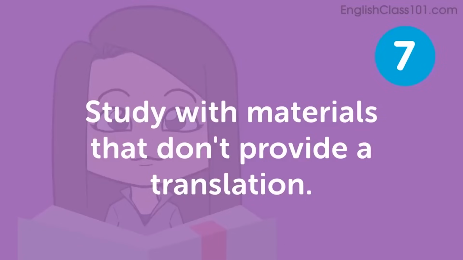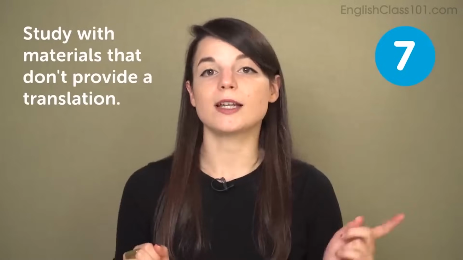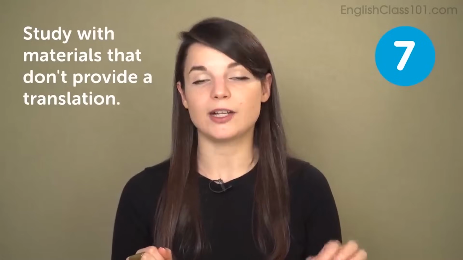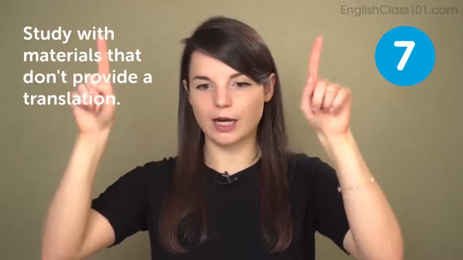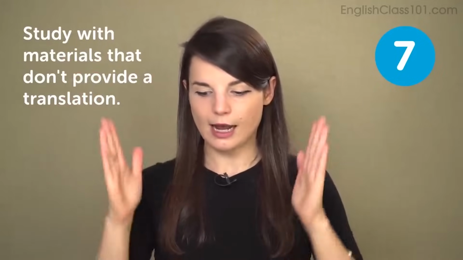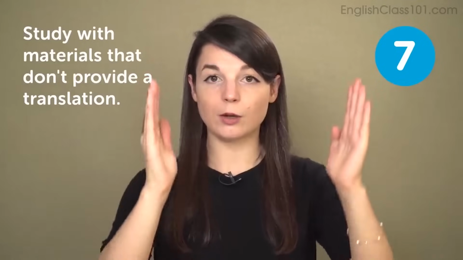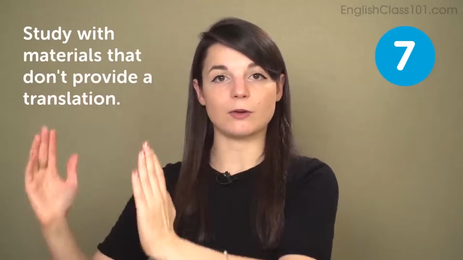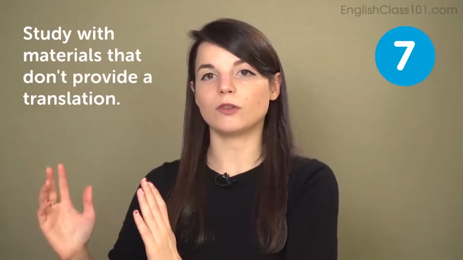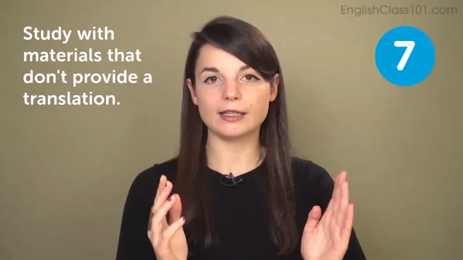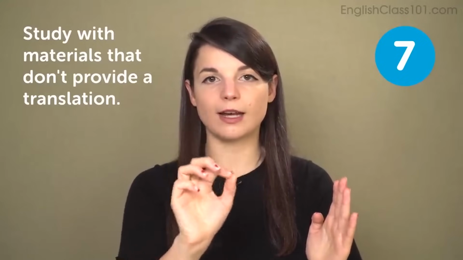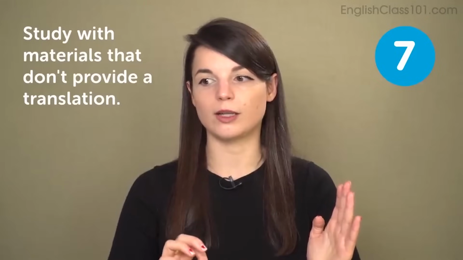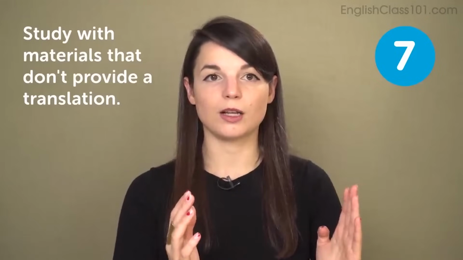Study with materials that don't provide a translation. The next tip is to study with materials that don't provide a translation. So by this I mean, if you're using worksheets or some kind of textbook, and it has your target language, the language you're studying, and it has your native language next to it. While this can be useful, I feel that if you can, studying your materials only in your target language and then simplified explanations for more detailed points, also in your target language, can be a little bit better.